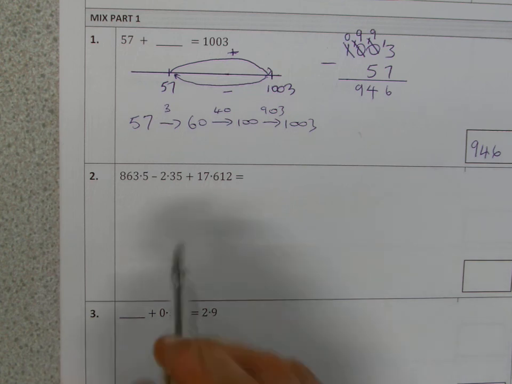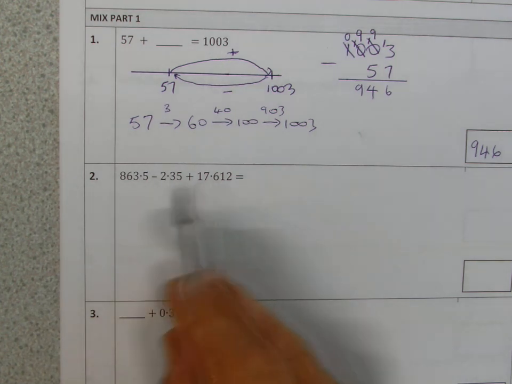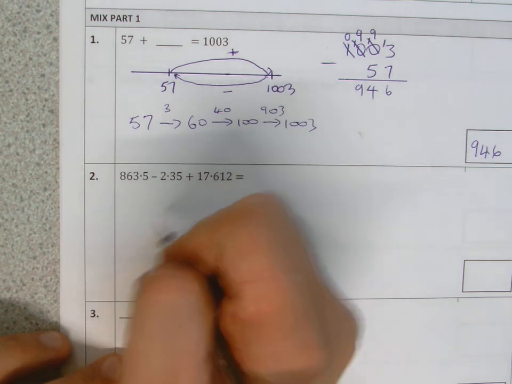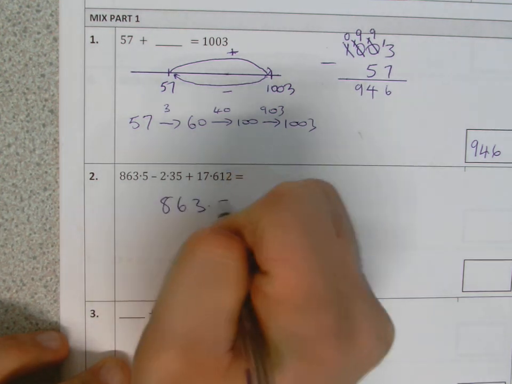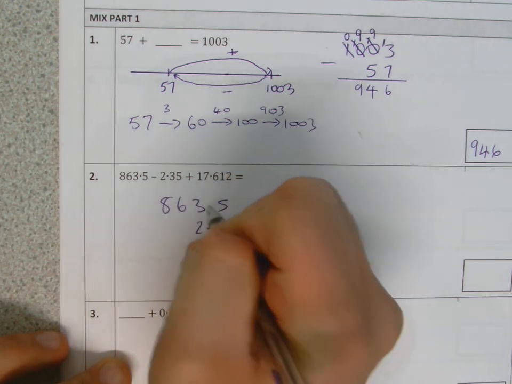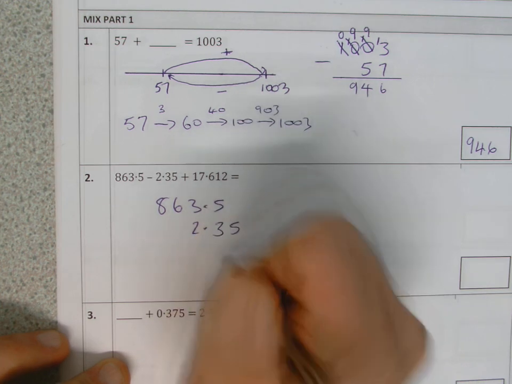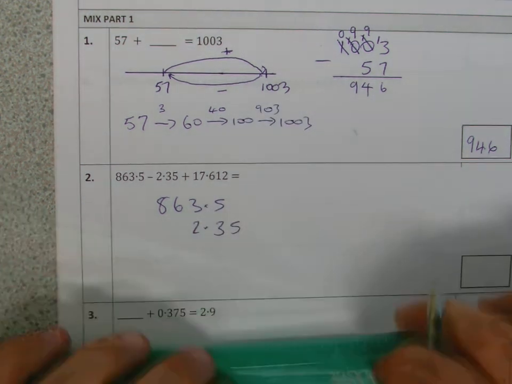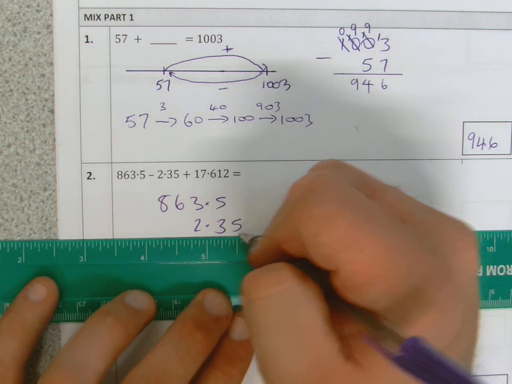Question 2, we see here we've got a take away and then an add. Right, so I would do these separately. I would take away first. Right, line up the decimal points. It's so important. You line up the decimal points. Okay, and then we subtract. So we'll do that first calculation to begin with here.